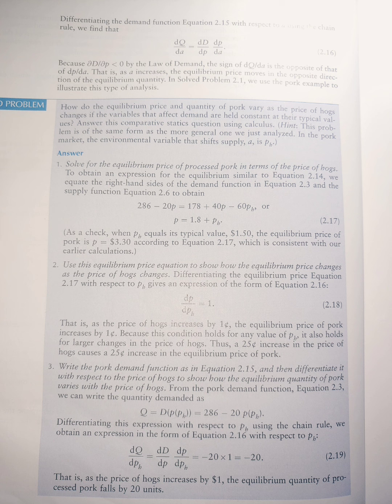To obtain an expression for the equilibrium similar to equation 2.14, we equate the right-hand side of the demand function in equation 2.3 and the supply function, equation 2.6, to obtain 286 minus 20p equals 178 plus 40p minus 60p_h, or p equals 1.8 plus p_h, equation 2.17.